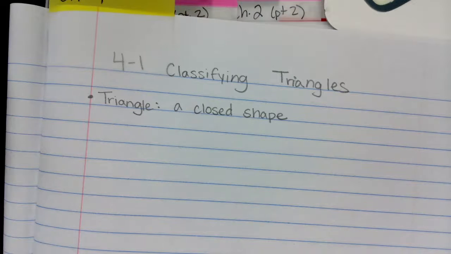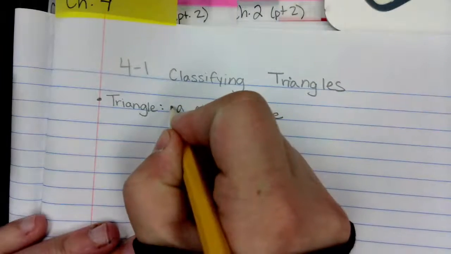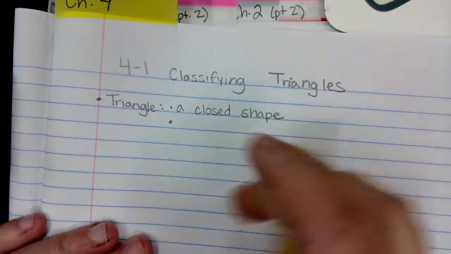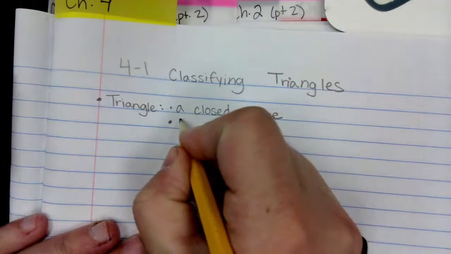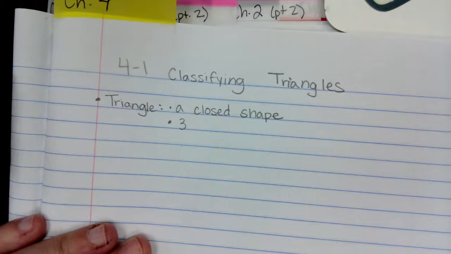How many sides does it have? 3. And when it has 3 sides, do they have to be straight or curved? What do we know about the sides of a triangle? Straight, yep. So it has 3 straight sides.